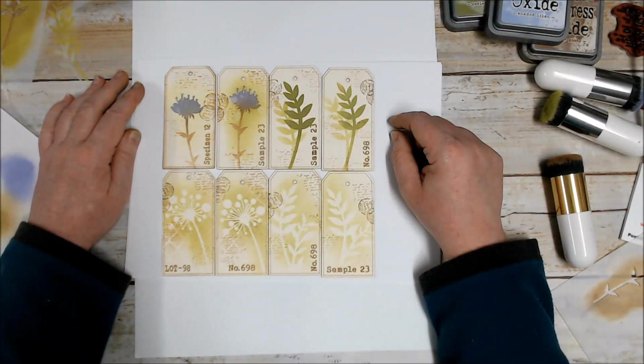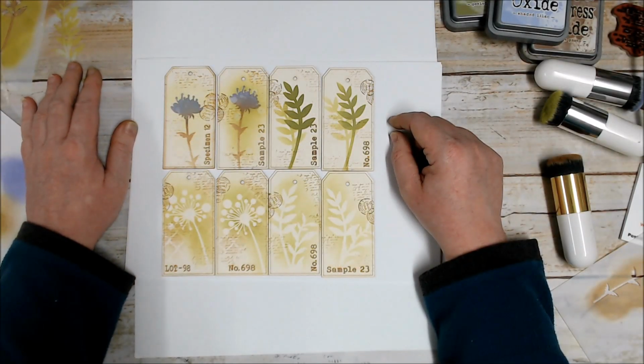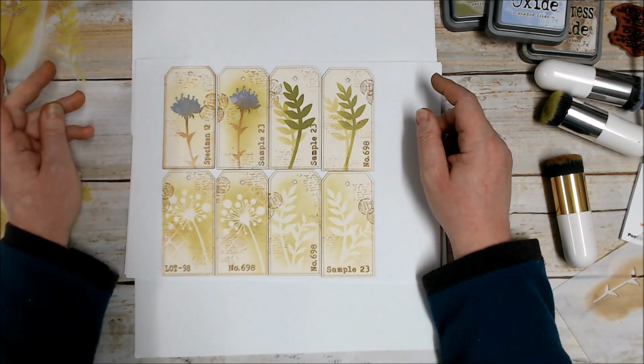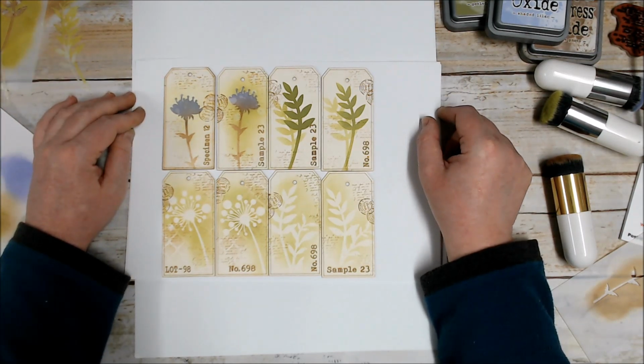So I hope I've explained clearly enough for you the difference between a stencil and a mask, and hopefully given you a couple of tips on how you can get some crisp images using those products.